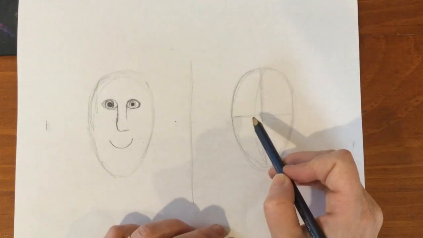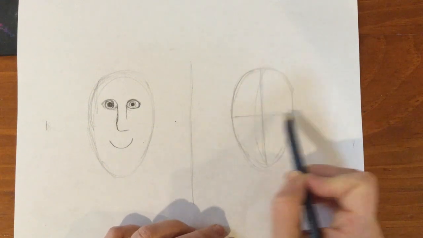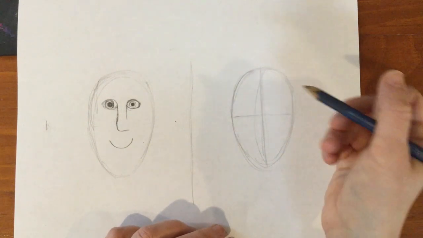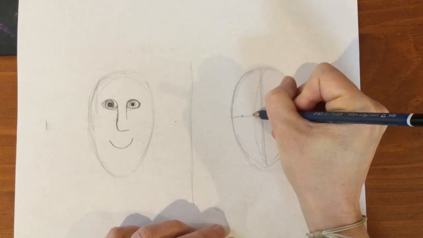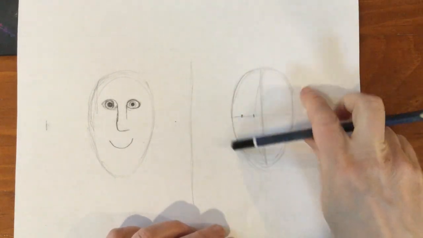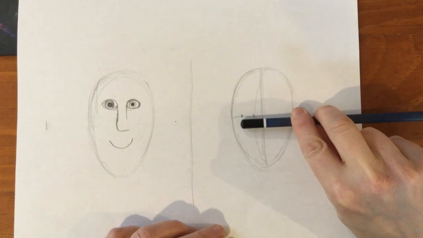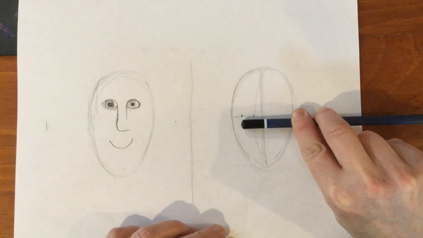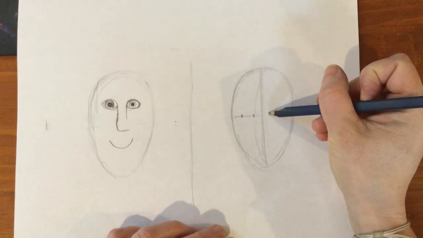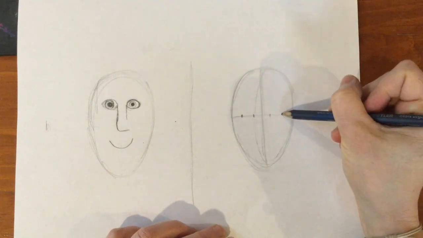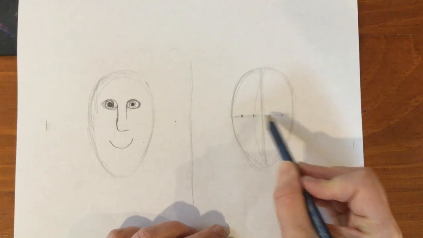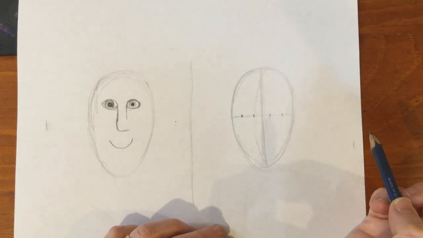All right, something you may or may not have known. Your head is wide enough to fit 5 eyes, which is kind of a weird thing to think about. But if one eye fits here in this space, if you measure that space, that's about half of that length of the black part of my pencil. I'm going to come over to here. I know that the next eye should start there. So that's the space that I'm going to put my eyes in. So I have those little guide marks.